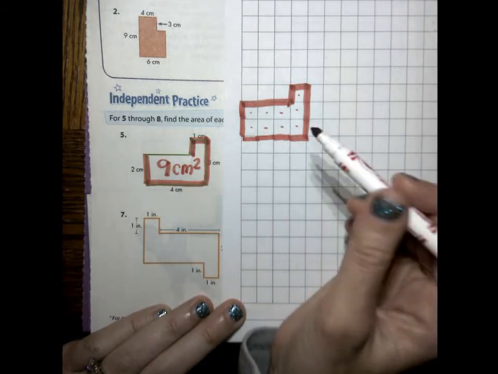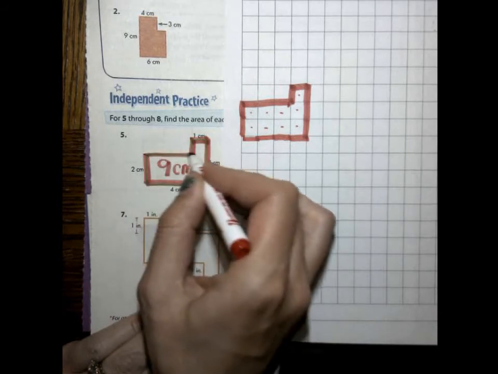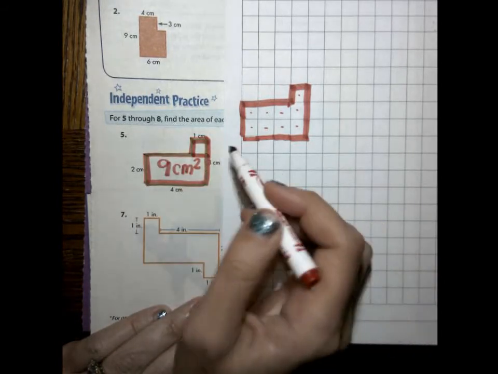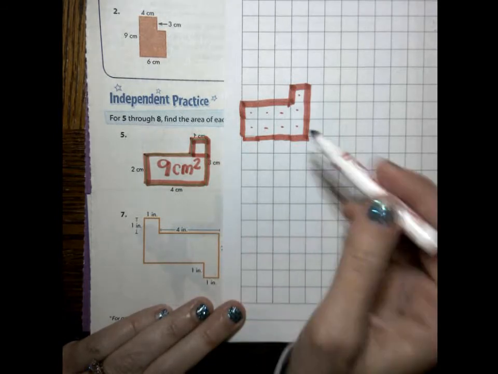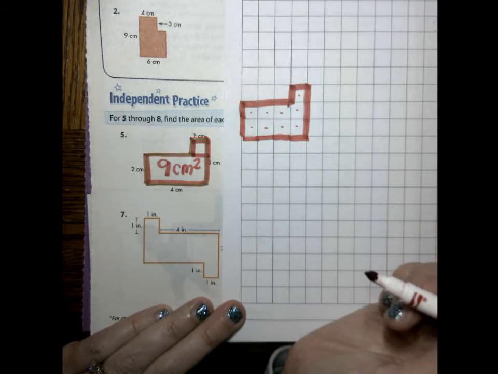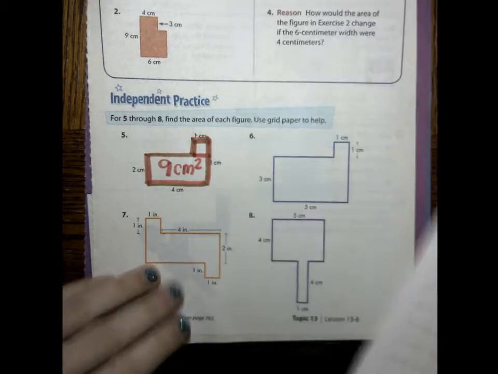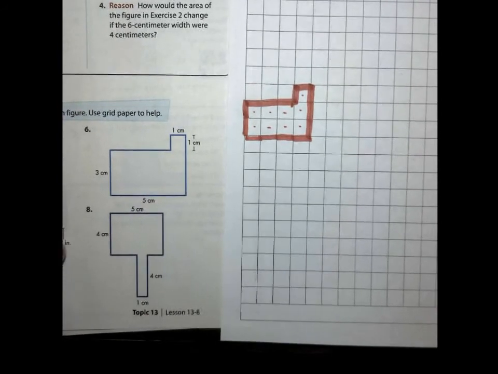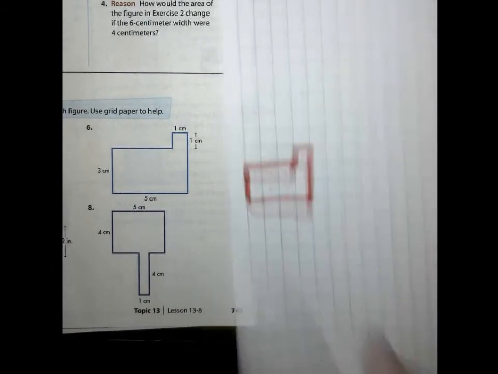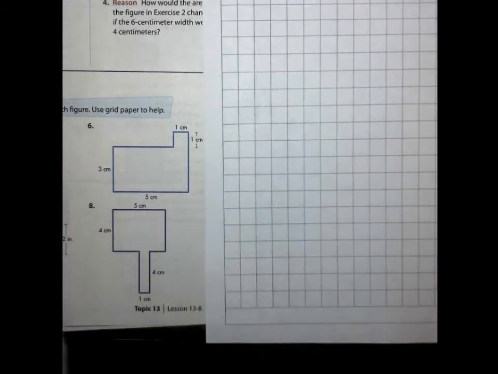Okay, there are other ways to do this. You can split this up into squares and rectangles and multiply length times width. We're going to talk about that more tomorrow, but I did want to show you this really cool way. Okay, I'm going to show you guys one more, just so I can prove to you that it works with all of them. Okay, how about number 6? I'm going to flip this over so I have a piece of clean paper.